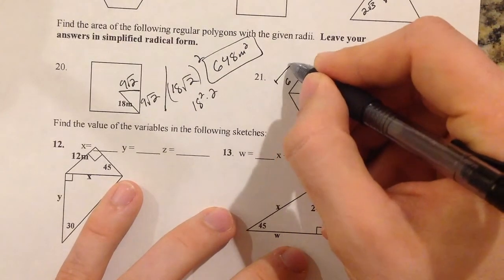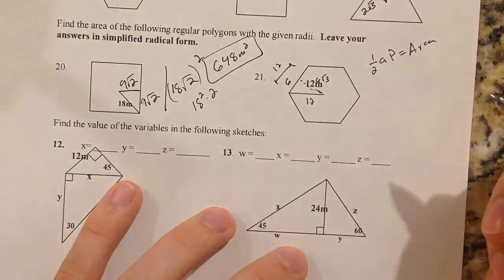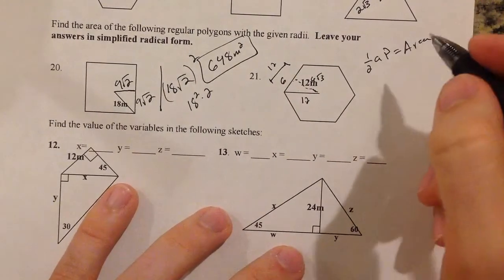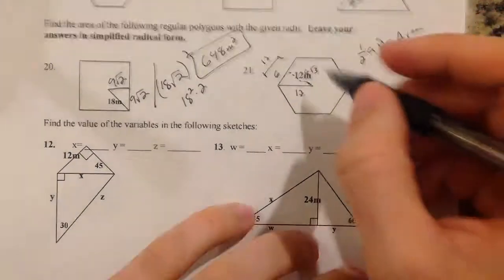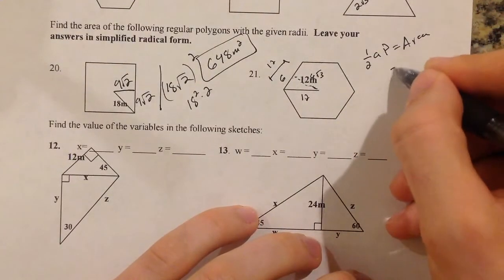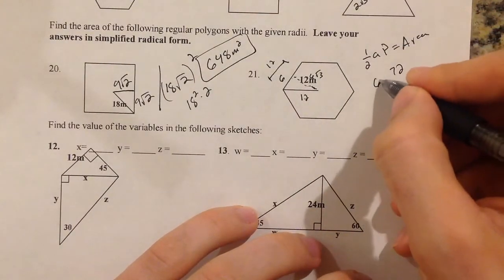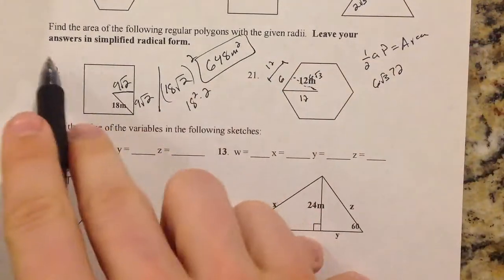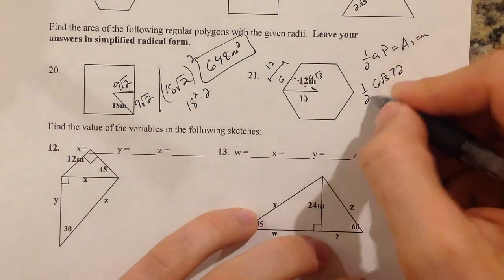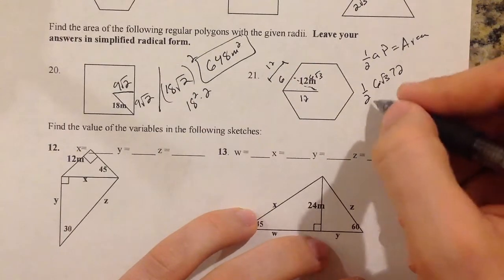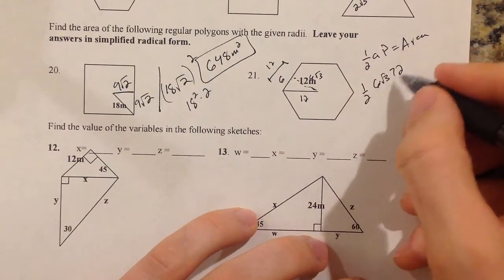So I've got a side length of half of it's 6. All of it's going to be 12. And that will make 6 times 12 is 72. That's my perimeter. My apothem is 6 square roots of 3. We want to leave it in simplest radical form, so I want half of that. I'll take the half and take it to the 72.